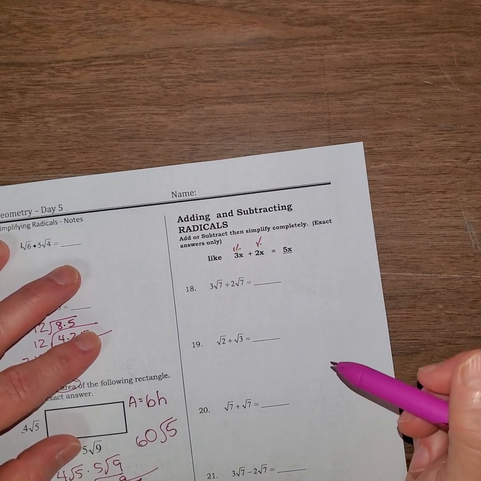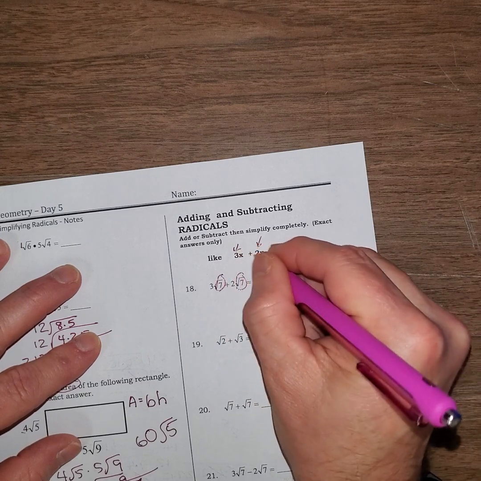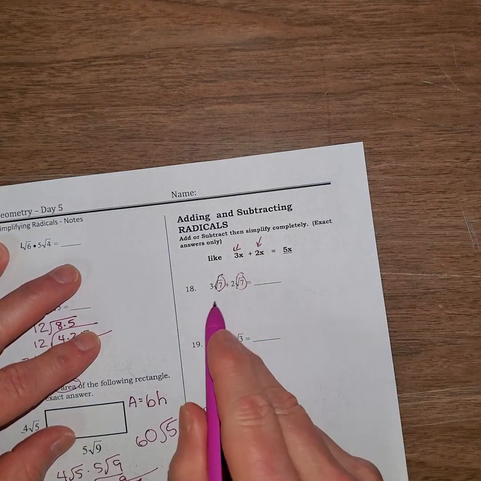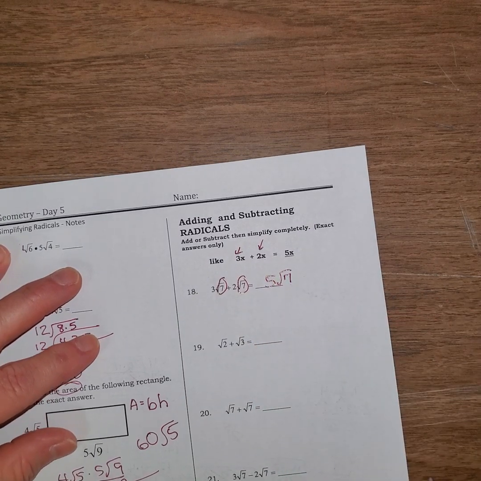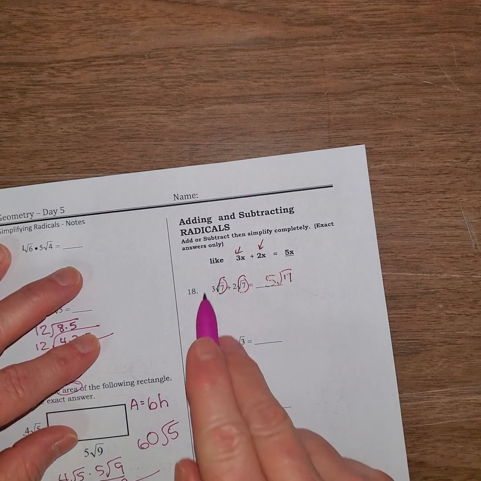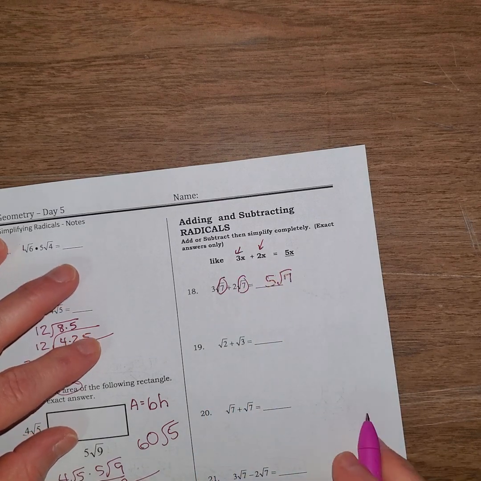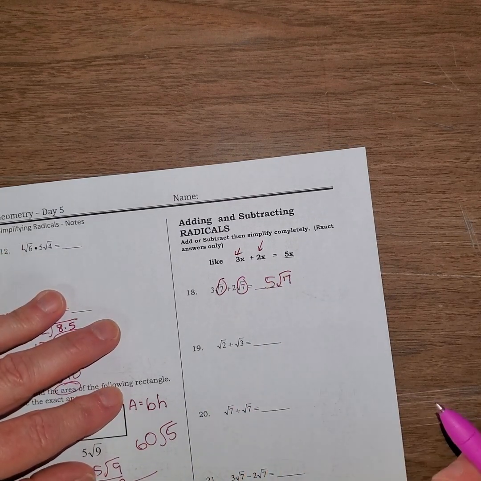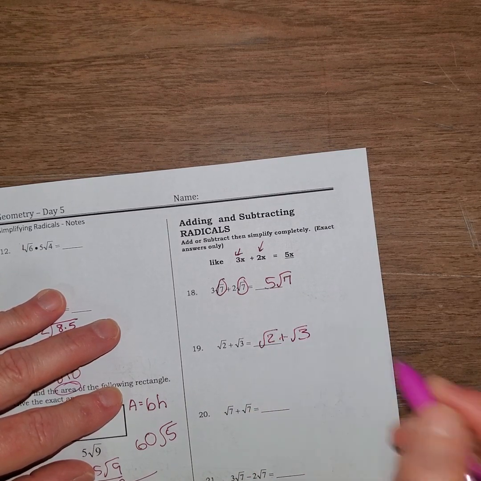We got 5 x's. Well, these are like terms, just like x's are like terms, right? So you can add the numbers in front and not change the radical. You see what I did? Added the 3 and the 2, the radical 7 stayed the same, just like doing this. Okay. Now these two do not add. They are not like terms, so that's your answer.